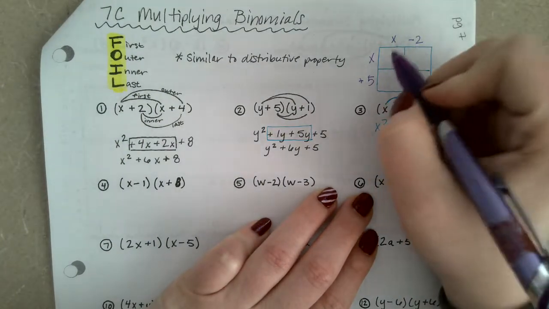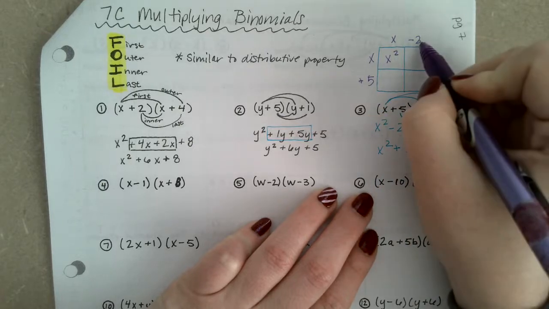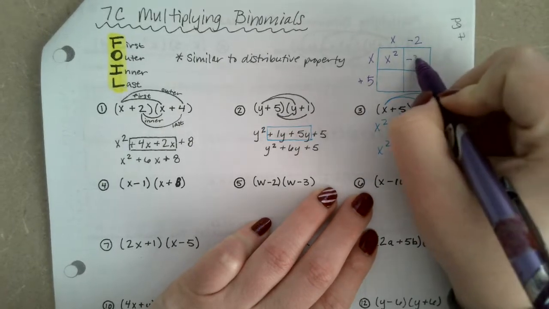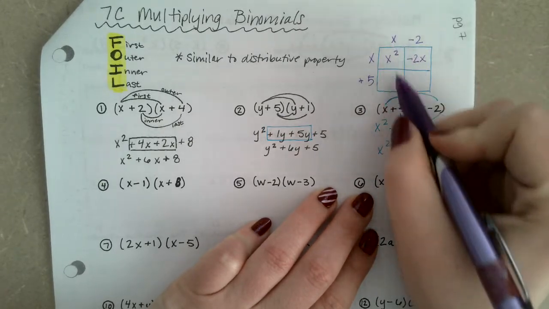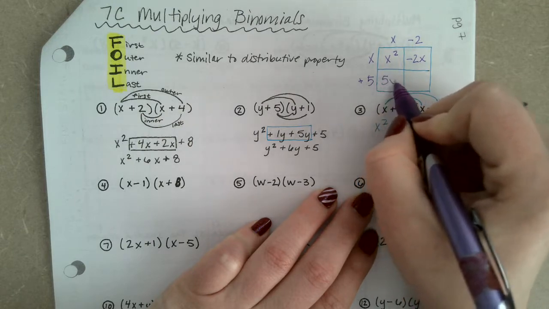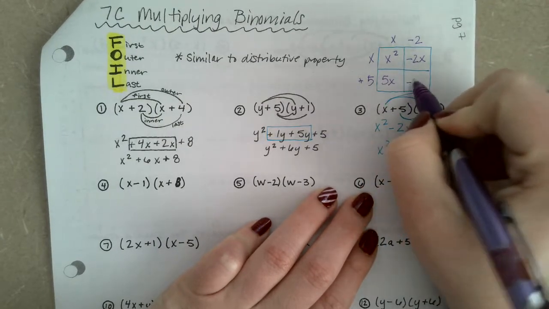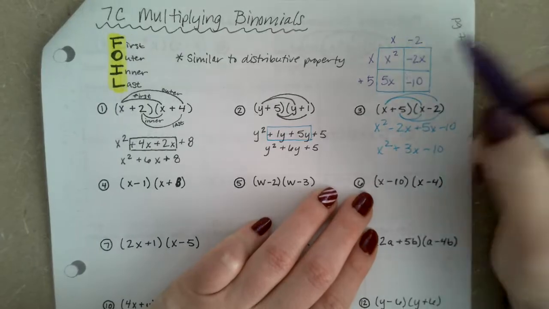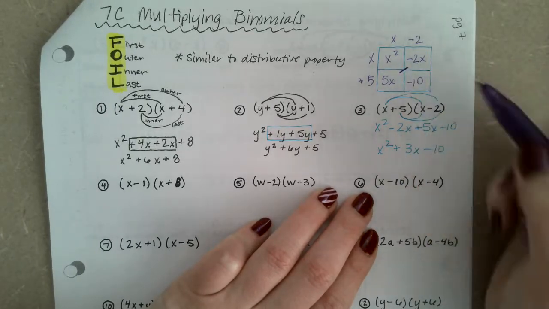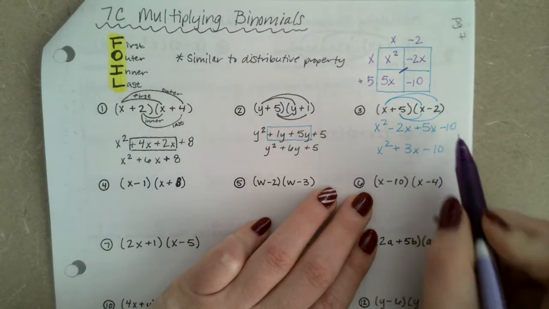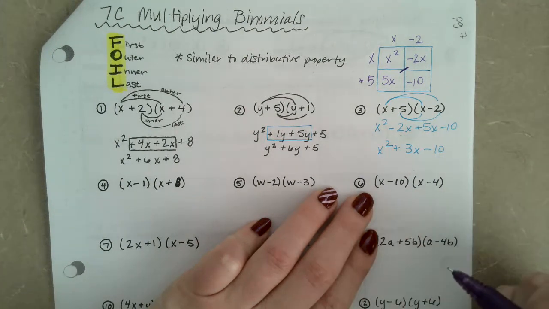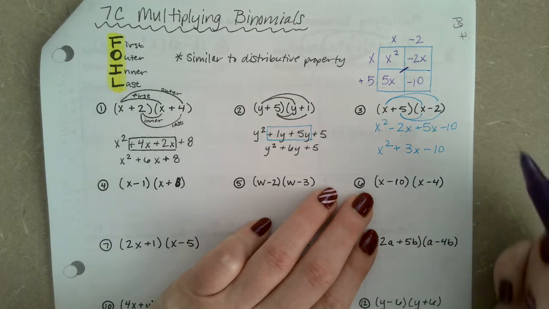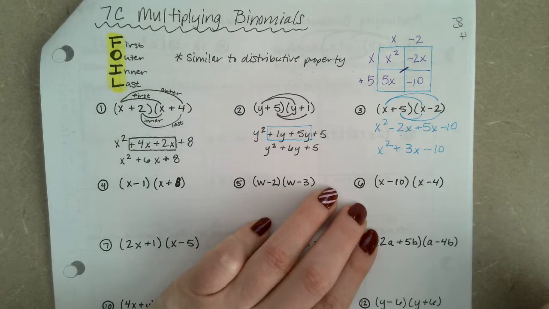So x times x will give me x squared. Negative 2 times x will give me negative 2x. X times 5 will give me 5x. And negative 2 times 5 will give me negative 10. In this case, I can combine these two terms together. And notice that these are the same pieces we're looking at here, and we get the same final answer through here. So this is using an area model, and it comes out just the same as if we actually multiply.